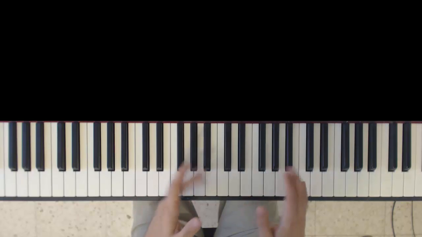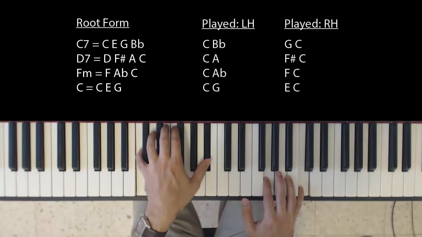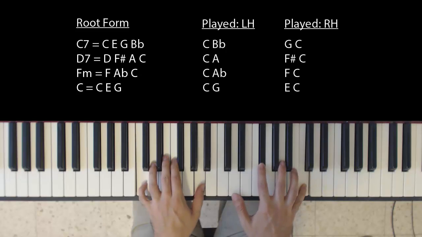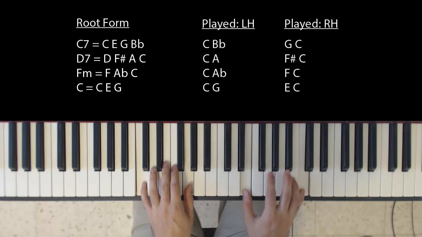So I'm going through a few chords here. This is a C dominant 7, followed by a D dominant 7th, F minor, and then just a C major chord.